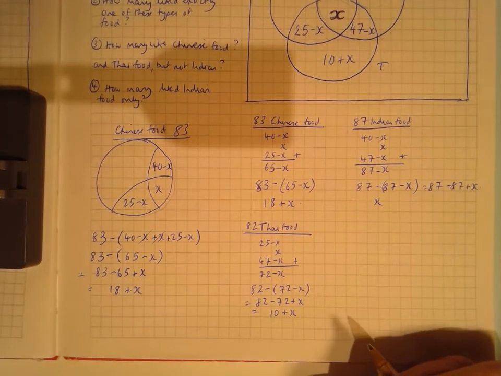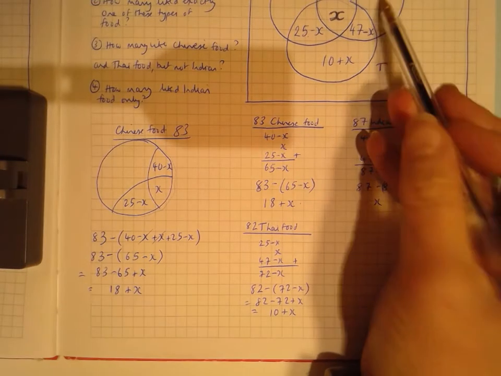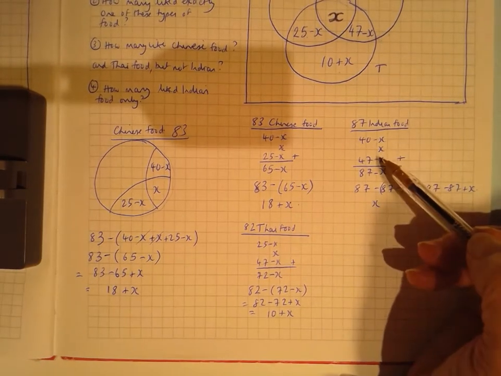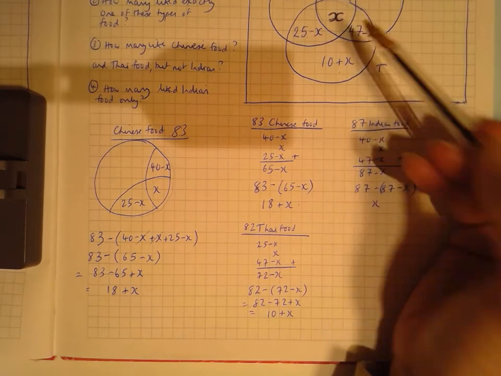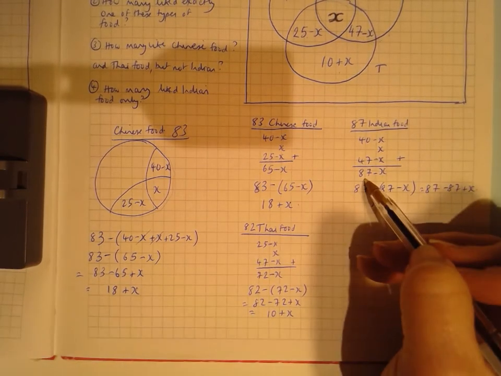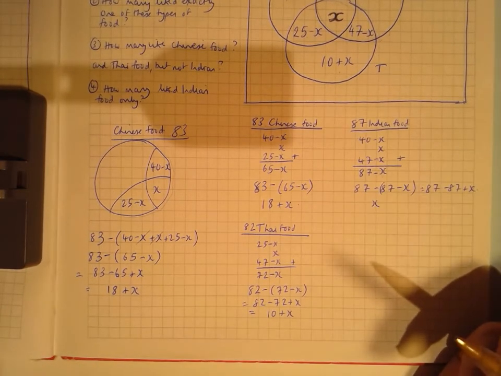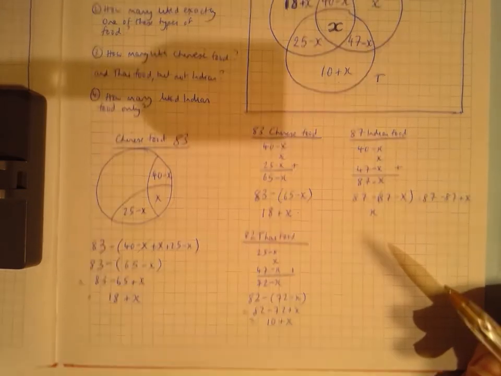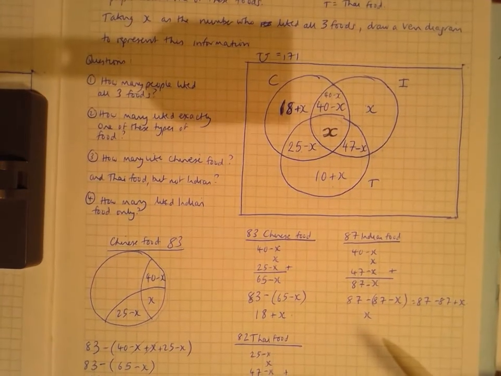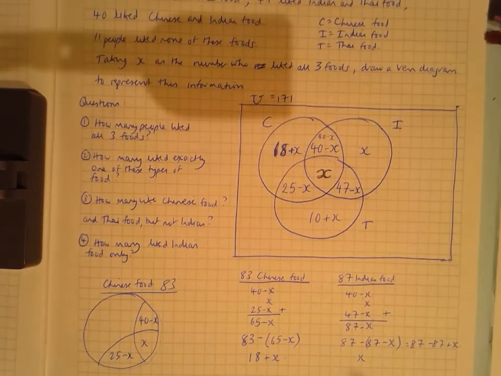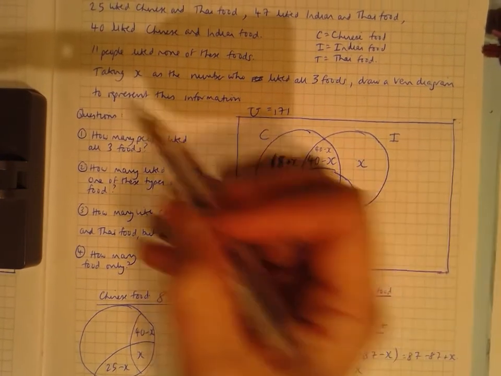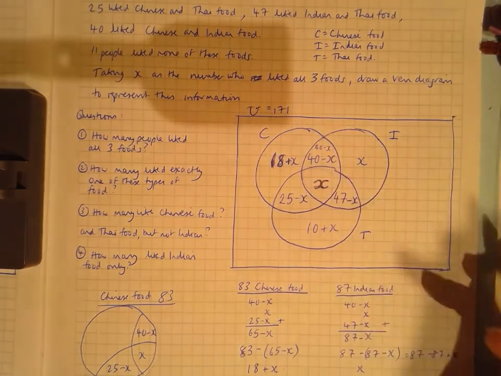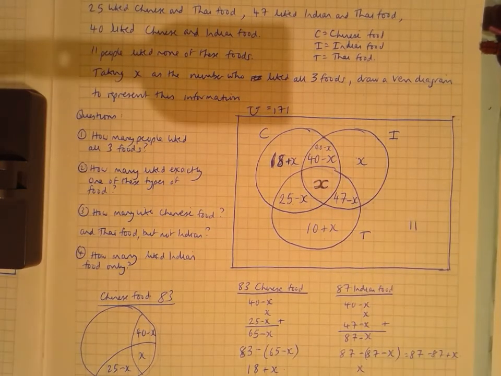And I can do the same for each of the circles to get the number that goes in here. This one was a bit weird over here, because actually 87 cancelled out 87 here. So what I had was just X left over. Now what do I do? I'm also told that some people don't like any of them. So 11 people liked none of these foods. So 11 people is going to go out here. Now, what do I do with all this information?